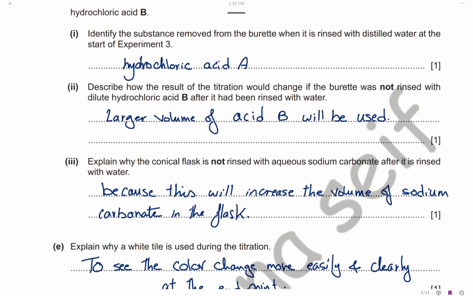Describe how the result of the titration would change if the burette was not rinsed with dilute hydrochloric acid B after it has been rinsed with water. If the burette is not rinsed with hydrochloric acid B, that means it will contain a few drops of water remaining in the burette. That means a larger volume of acid B will be used to neutralize the sodium carbonate solution. So a larger volume of acid B will be used.